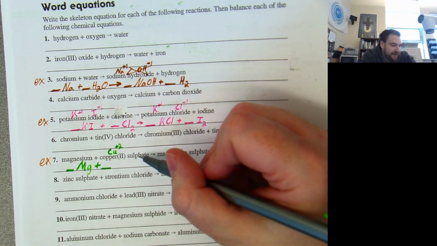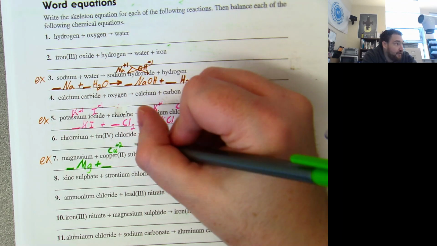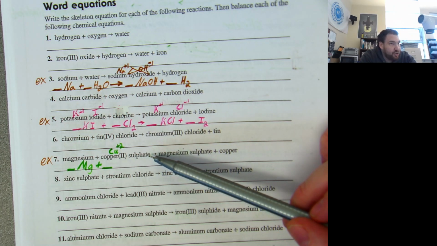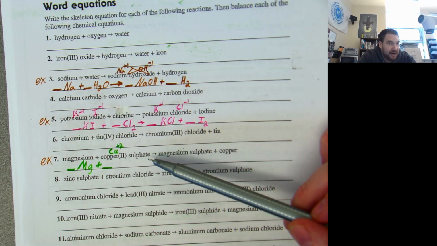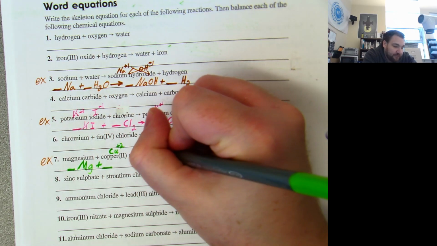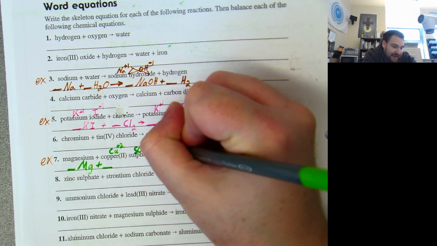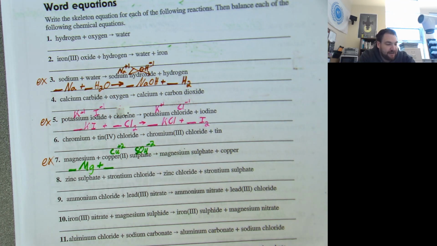And we've got sulfate here. Sulfate's a polyatomic ion. It ends in ATE. So you're going to go back and look at your polyatomic ion chart. What's the formula for sulfate? No, that's hydrogen sulfate. It's just SO4. And the charge on sulfate is, in fact, -2.